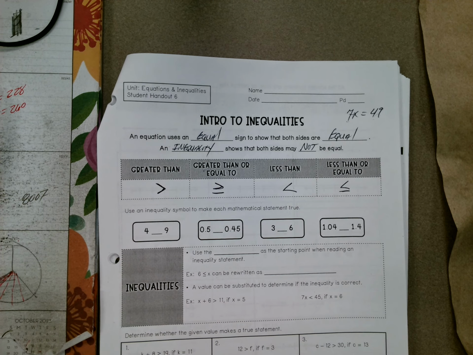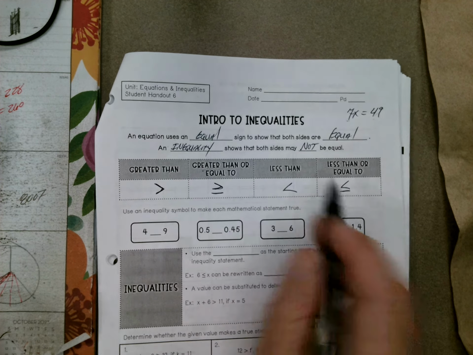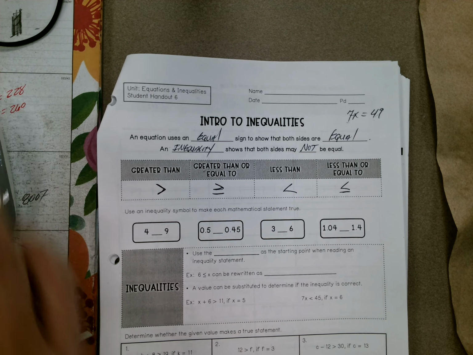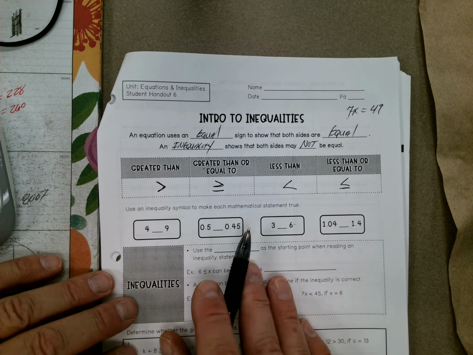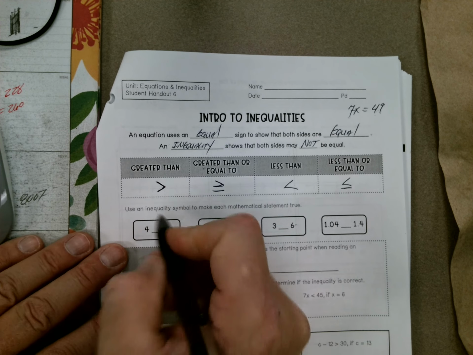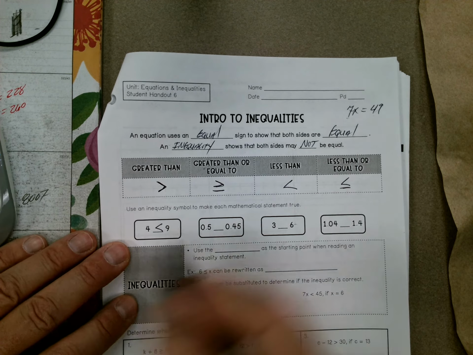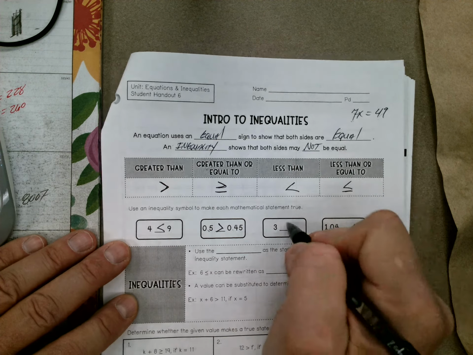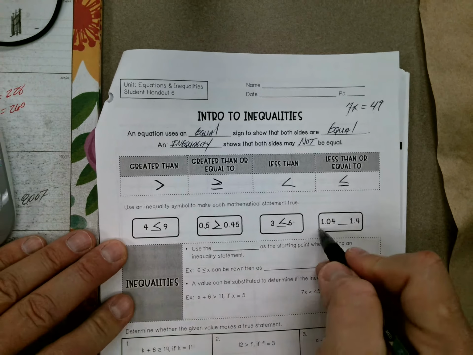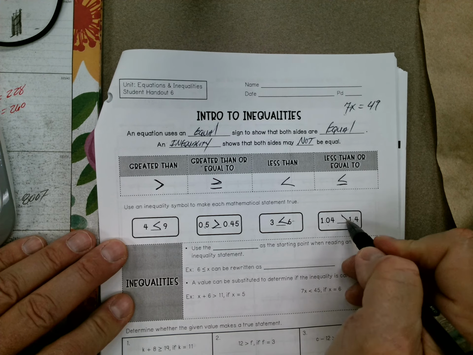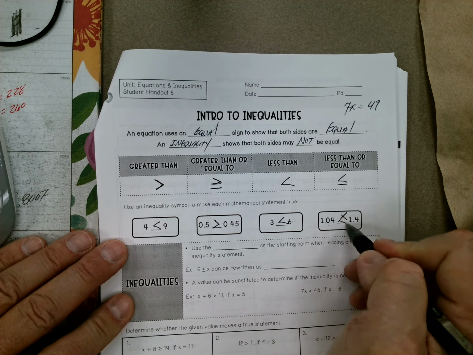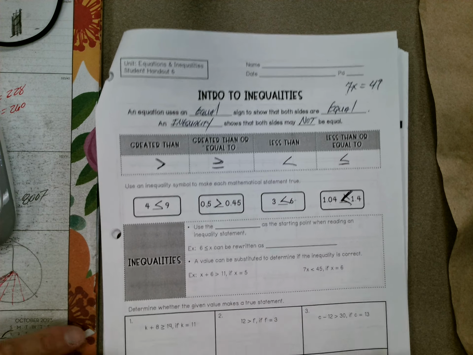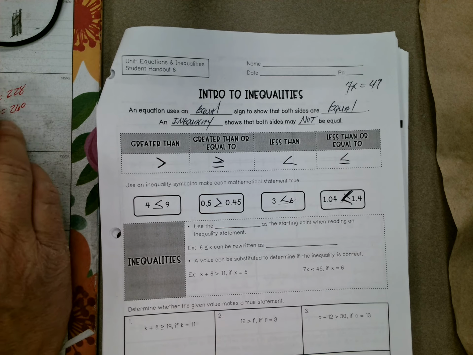So these signs, two are new. These ones are old hat, right? Okay, let's get started here and go ahead and fill these out. You should be able to do this. Pause the video and do this. 4 is certainly less than 9. 5/10 is greater than 45 hundredths. 3 is less than 6. And 1 and 4 hundredths is going to be less than 1 and 4/10, right? Okay. So just a quick review there.